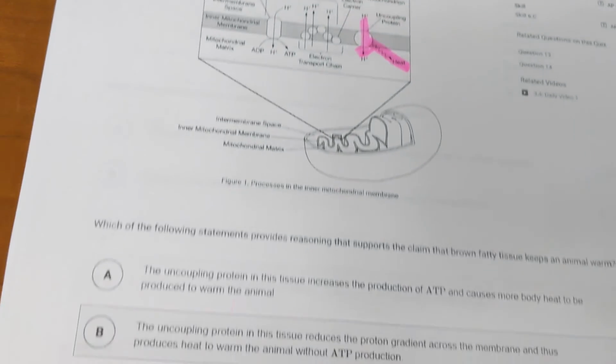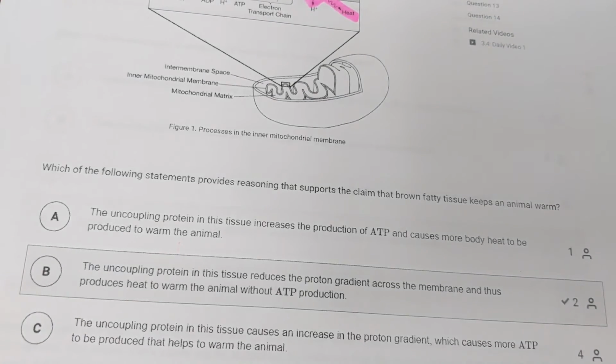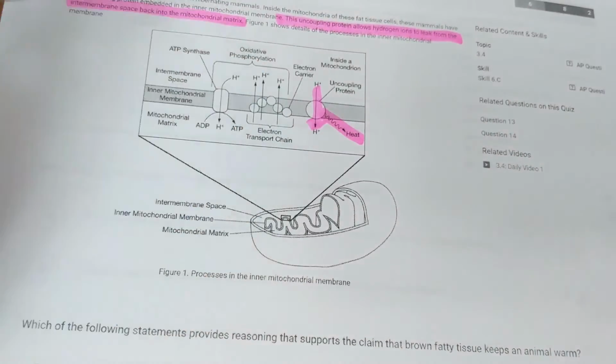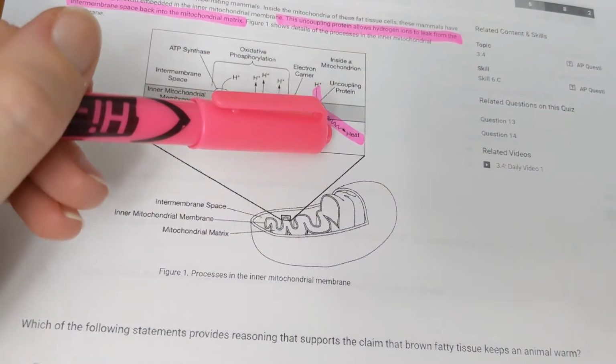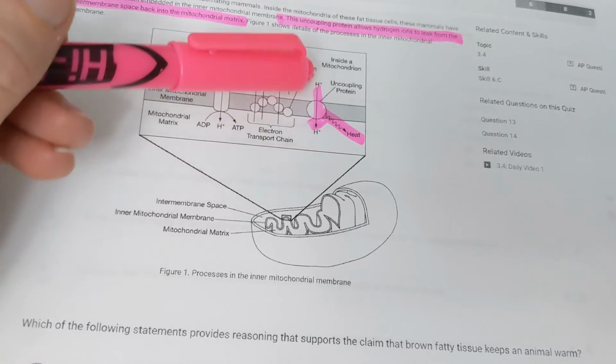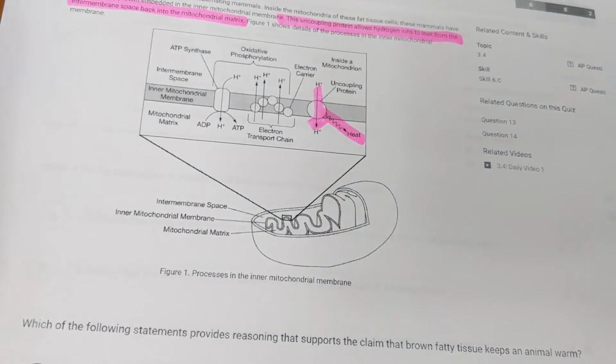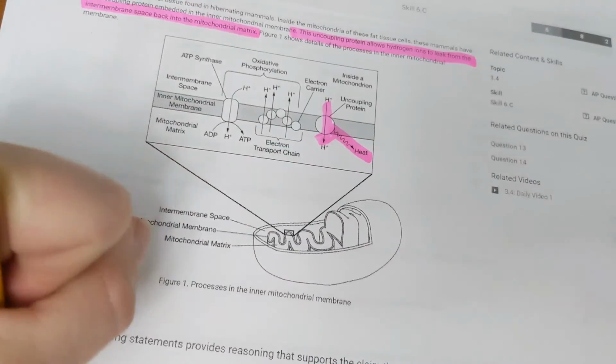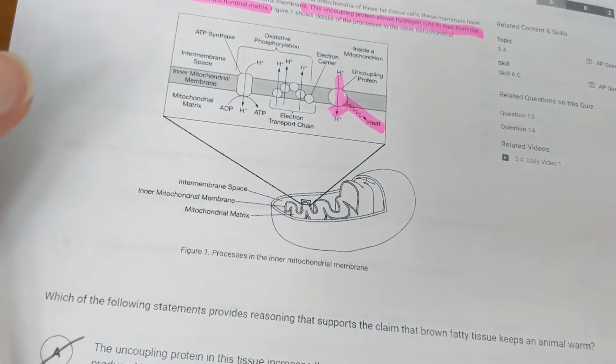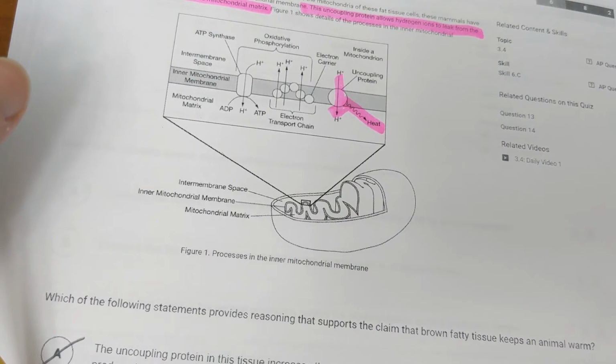But you still want to read and eliminate your answer choices. The uncoupling protein increases the production of ATP and causes more body heat. Well, ATP is produced over here, and the heat that's being released is all the way over here, separate. My uncoupling protein is not involved with ATP synthase in my diagram. B, the uncoupling protein reduces the proton gradient and produces heat to warm the animal without ATP production.